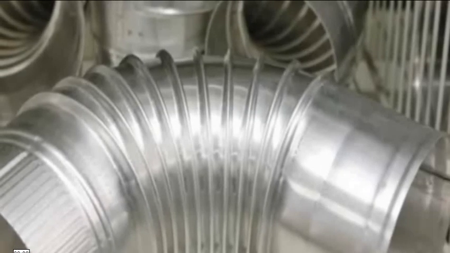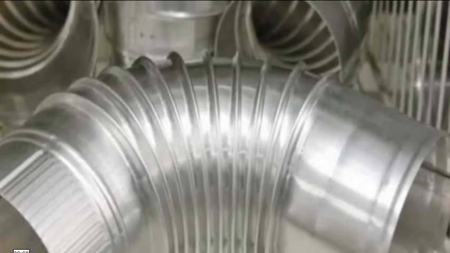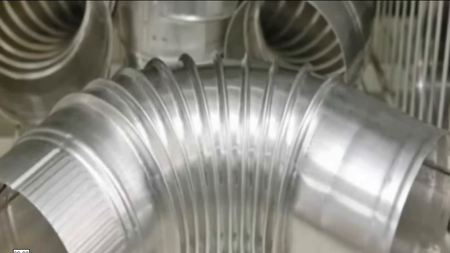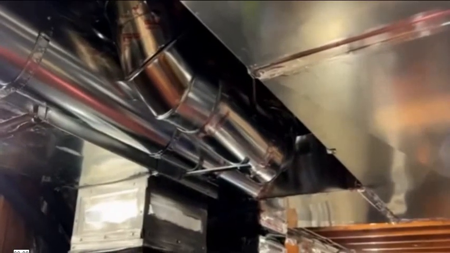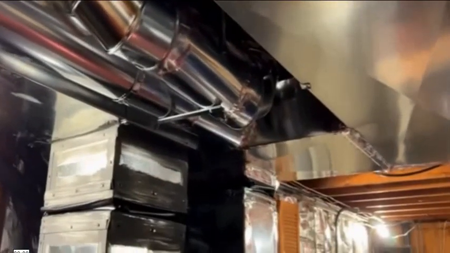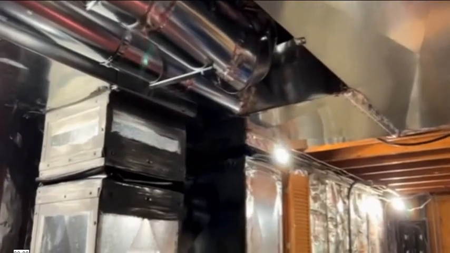Friends, each type of duct has its own unique advantages, making it suitable for different applications and environments. When choosing a duct system for your HVAC unit, factors such as space constraints, airflow requirement, cost, and installation will guide your decision.